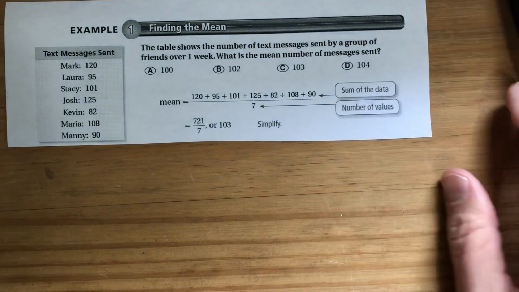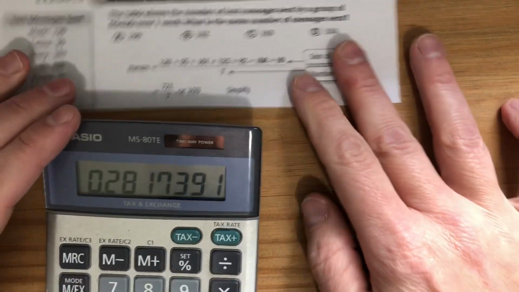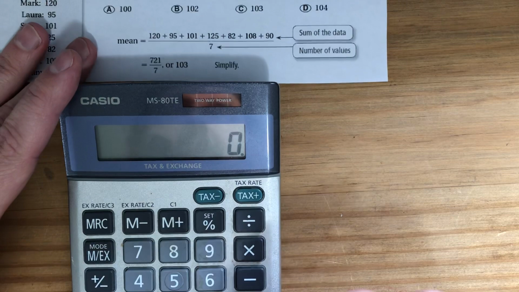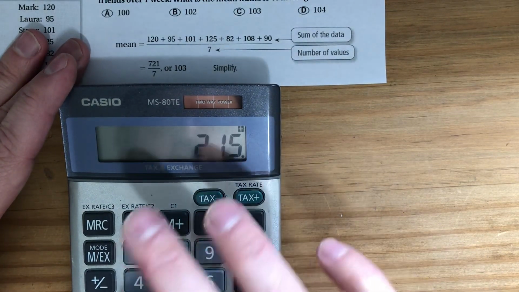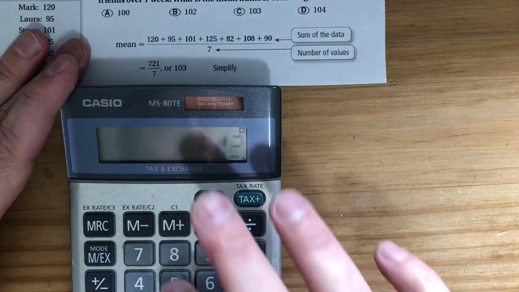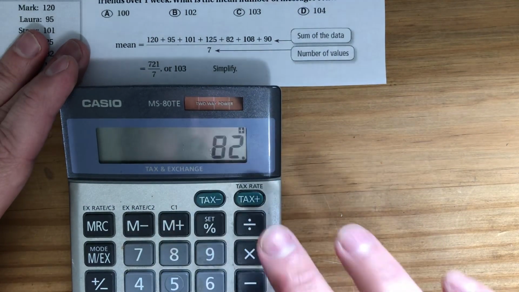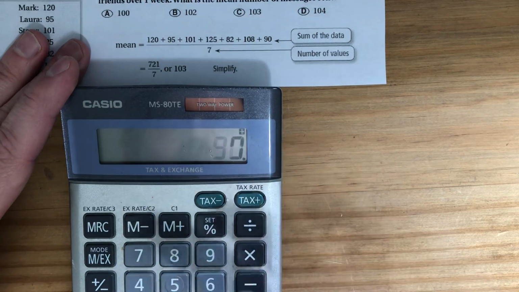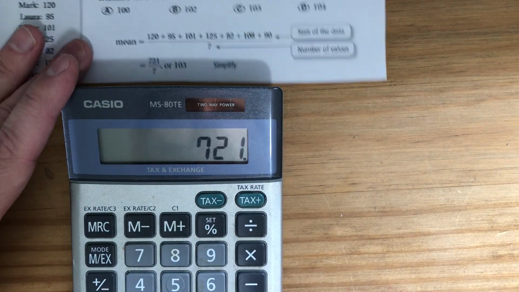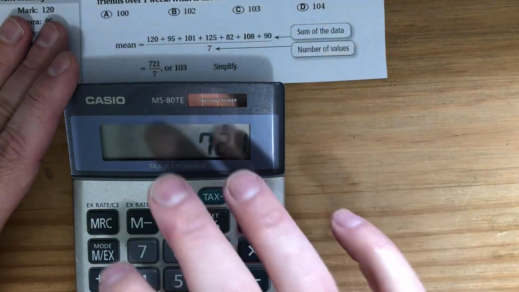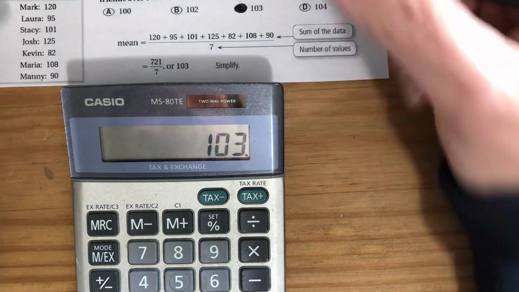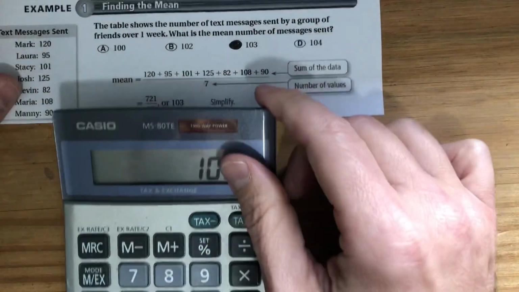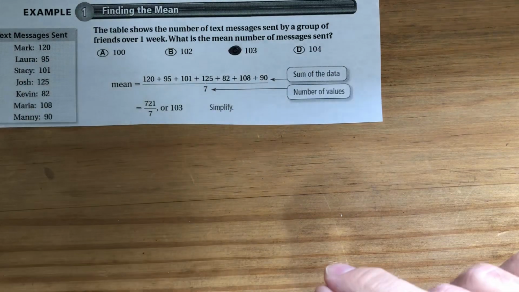And so you can see that if I was to do this on my calculator right now, it would not be hard to do. All I've got to do is clear my calculator, type in 120 plus 95 plus 101 plus 125 plus 82 plus 108 plus 90 and get 721. Then I would divide that 721 by 7 terms, and there's my answer of 103. So the goal here is for you to actually solve the work and not just select the answer you think is correct. All right?